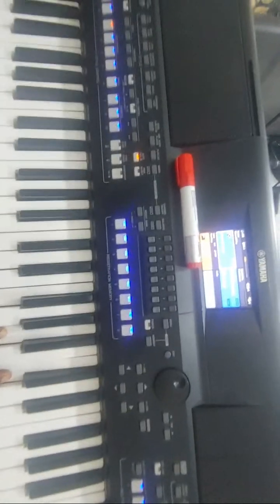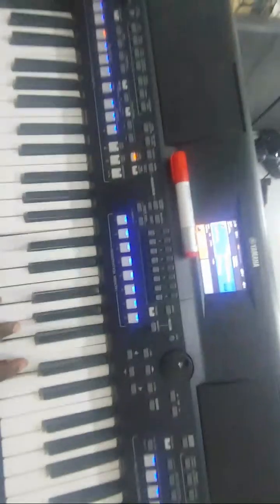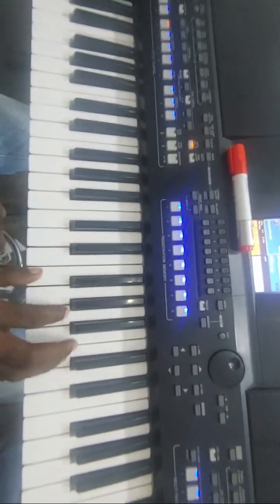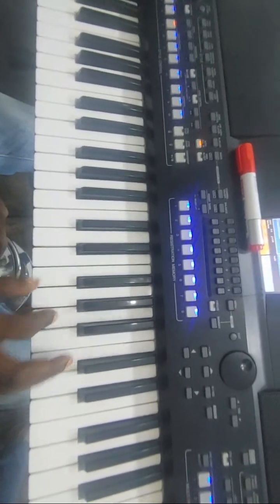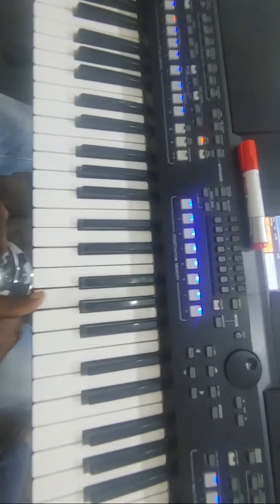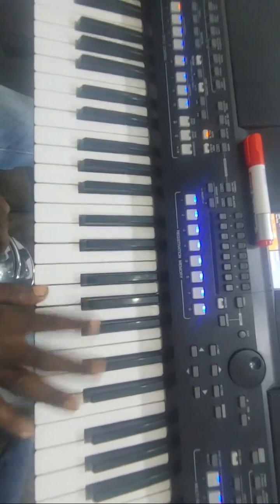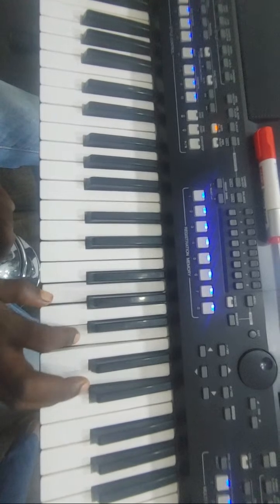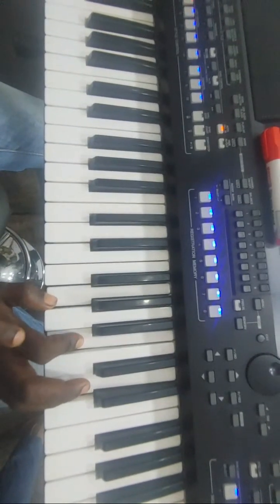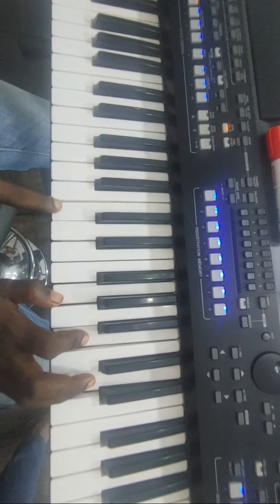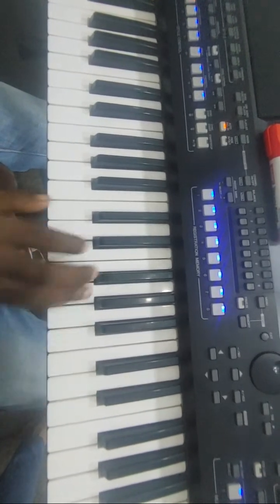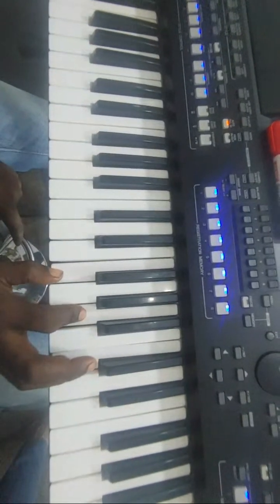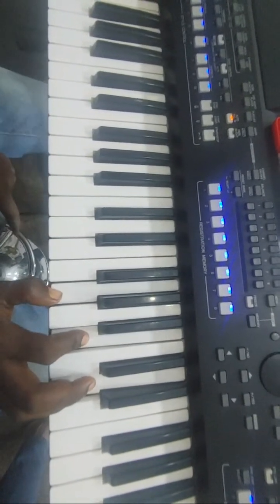So this major F becomes fa of C. My G is now my sol, so I'm going to do the major triad again: 1, 2, 3, 4, 1, 2, 3. So I have do, C major triad; fa, F major triad; sol, G major triad.